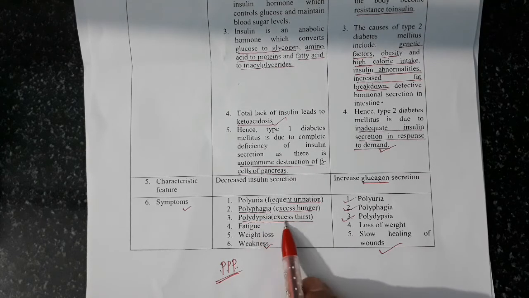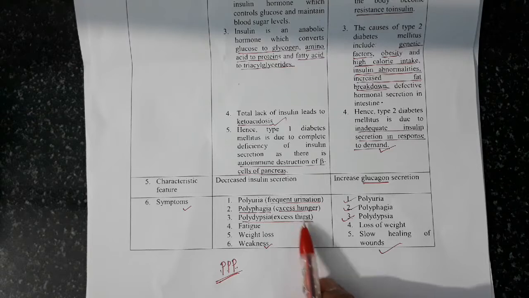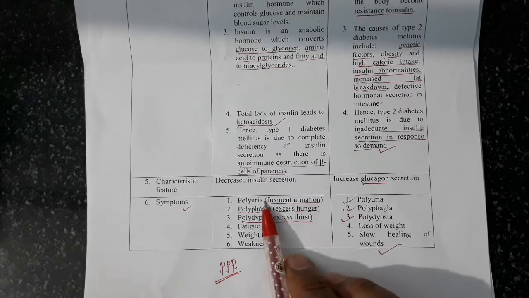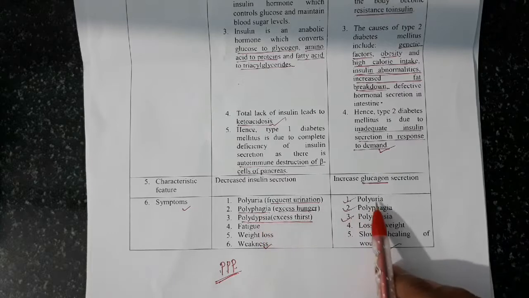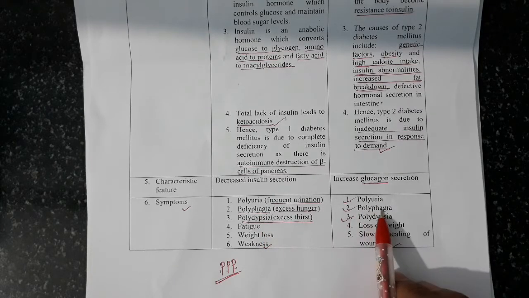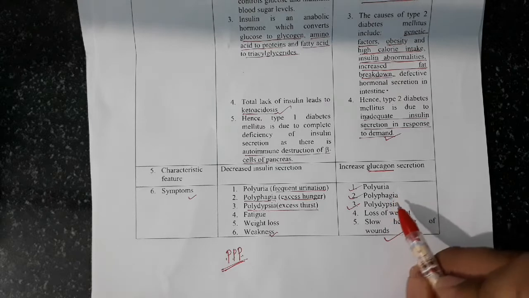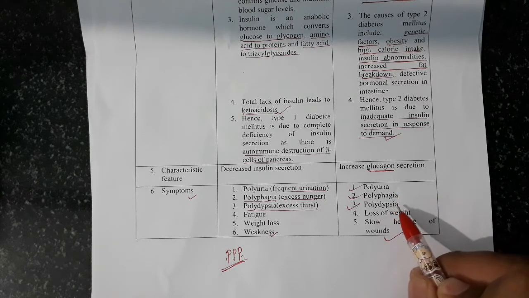Polydipsia means excess thirst. So these are three important symptoms of diabetes which belong to type 1 also, type 2 also.